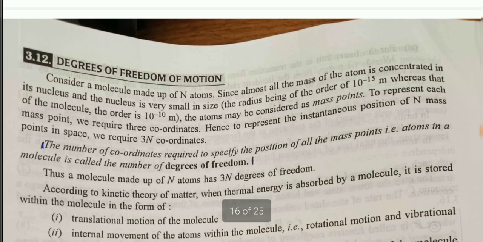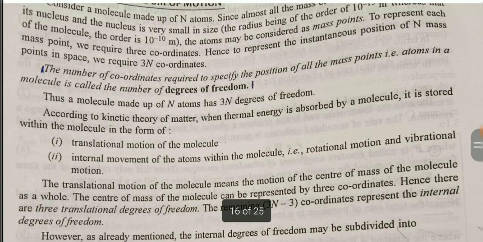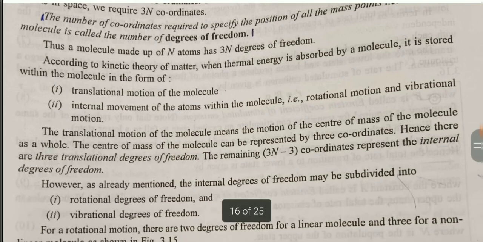Heading 3.12, Degrees of freedom of motion. Consider a molecule made up of n atoms. Since almost all the mass of the atom is concentrated in its nucleus and the nucleus is very small in size, the atoms may be considered as mass points. To represent each mass point, we require 3 coordinates. Hence, to represent the instantaneous position of n mass points in space, we require 3n coordinates. The number of the coordinates required to specify the position of all the mass points, that is atoms in a molecule, is called the number of degrees of freedom. Thus, a molecule made up of n atoms has 3n degrees of freedom.